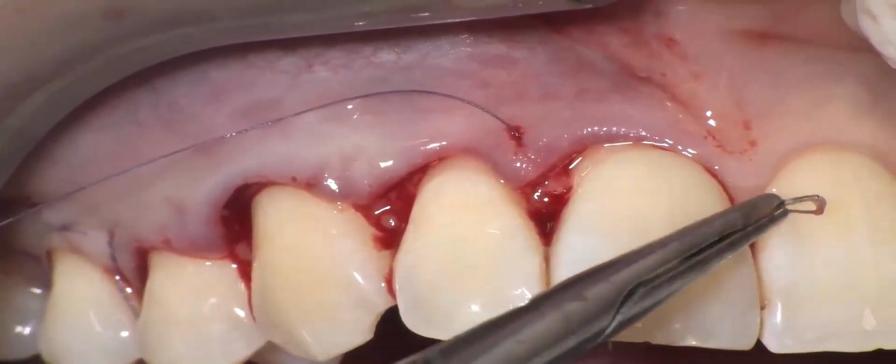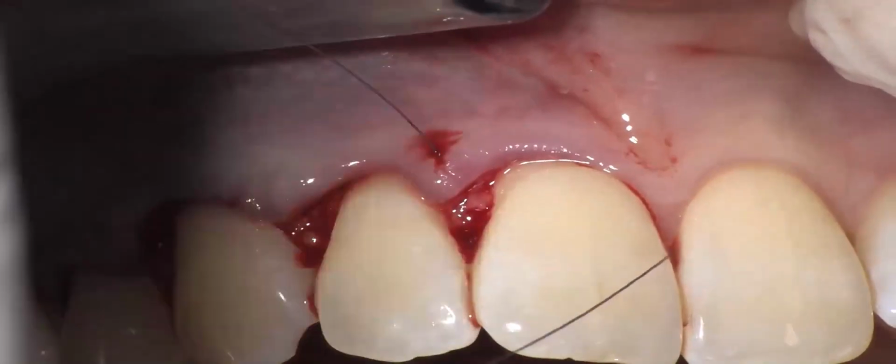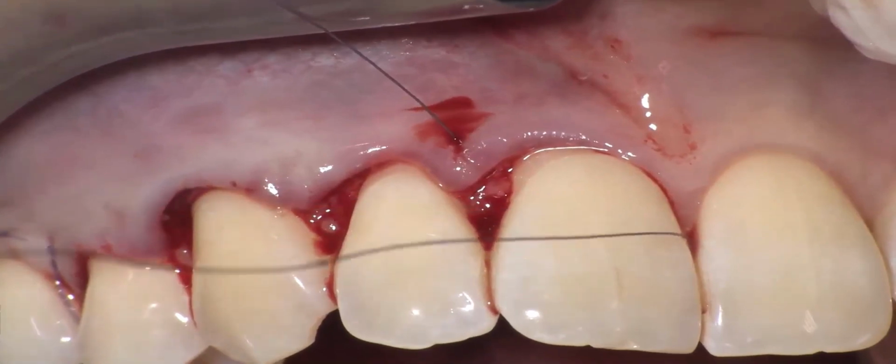Again, I give anchorage to the mesial papilla, which has not been elevated.